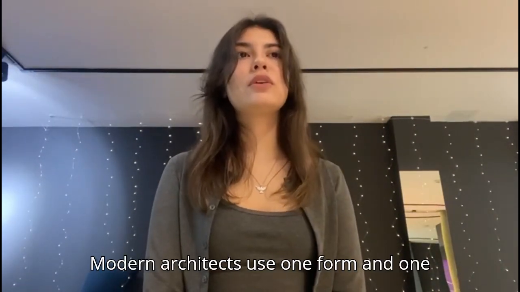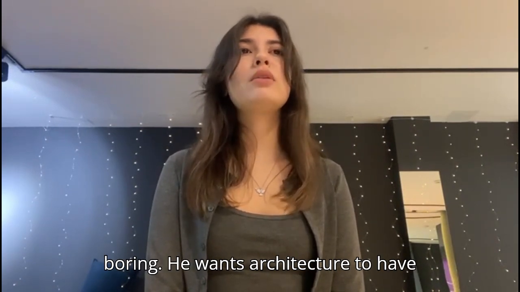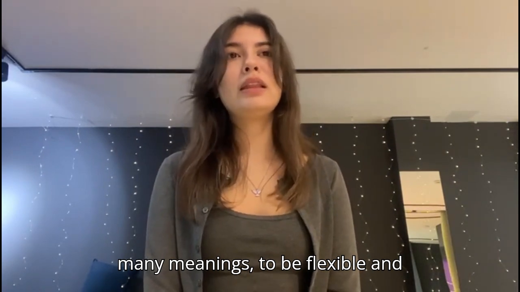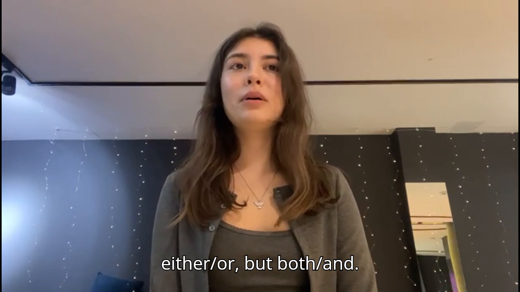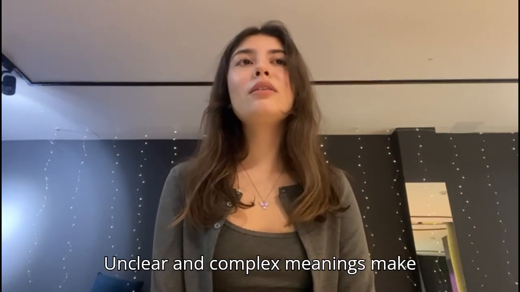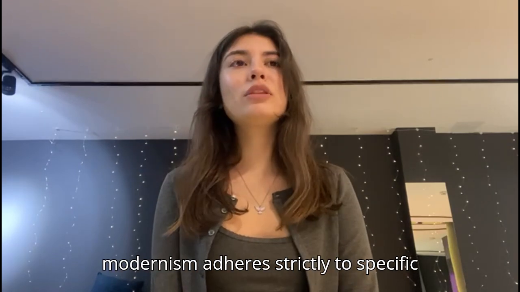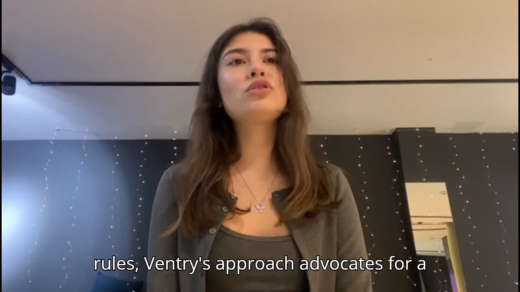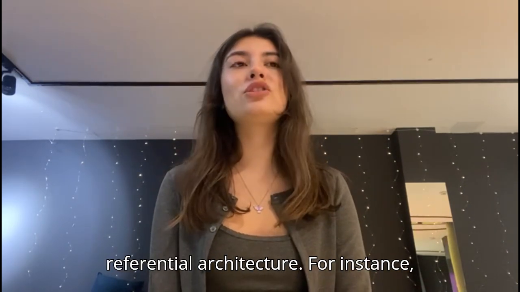Modern architects use one form and one function, but Venturi thought this was boring. He wants architecture to have many meanings, to be flexible and layered. For Venturi, architecture should not be either-or, but both-and. Unclear and complex meanings make architecture more interesting. While modernism adhered strictly to specific rules, Venturi's approach advocates for a more flexible, ironic, and historically referential architecture.